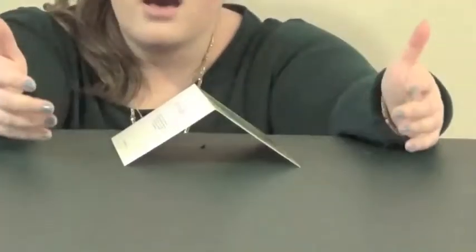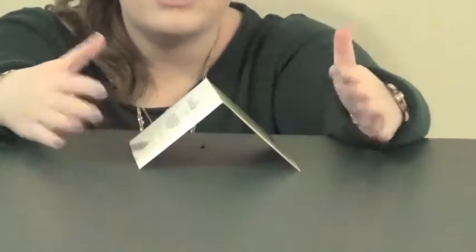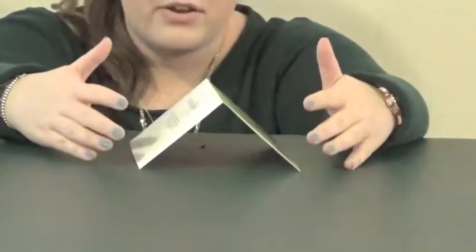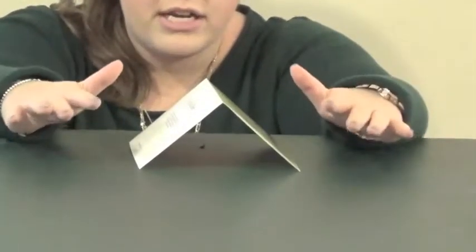What happened? Why did my card not fly off of the table? Among other properties, stationary air exerts pressure. Flowing air exerts less pressure as compared to stationary air. The faster the flow, the lower the pressure it exerts.